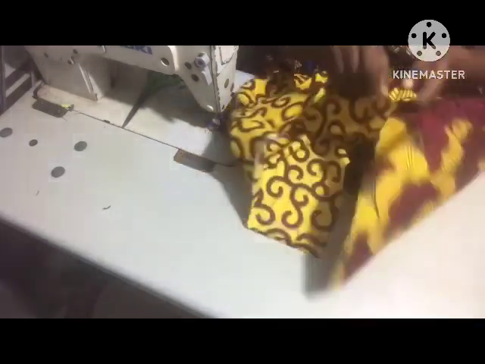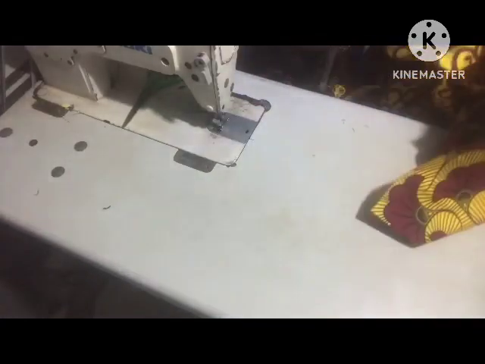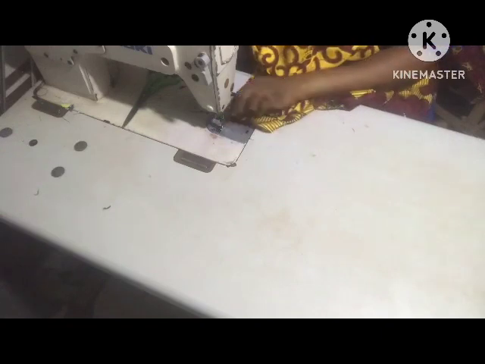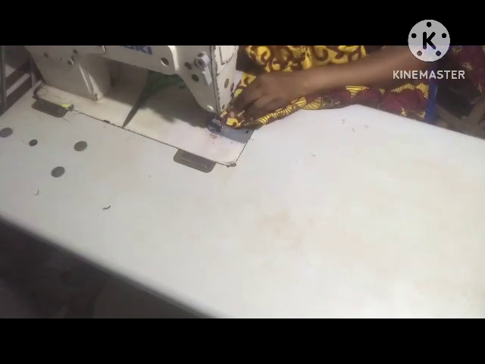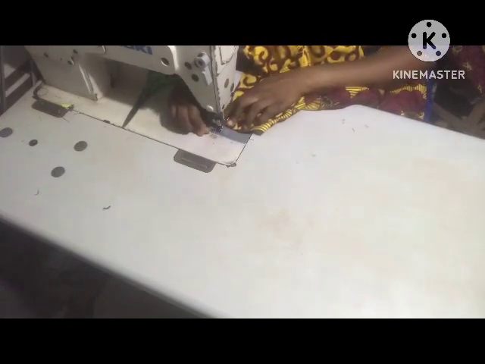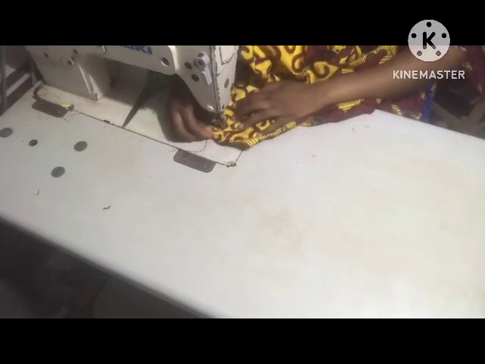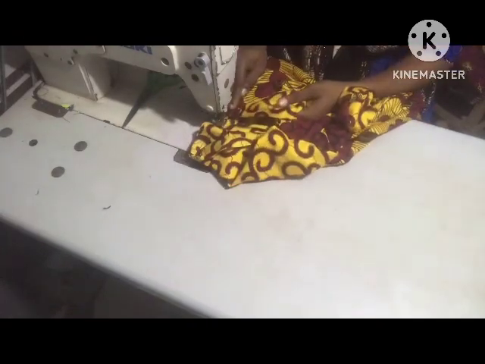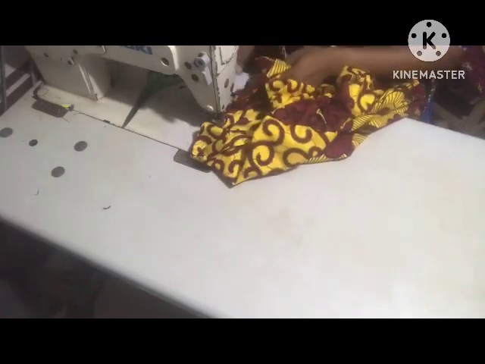So I'm going to start joining it from the center front to the back by half an inch also. Remember, half an inch is the sewing. So you make sure that the under corresponds.